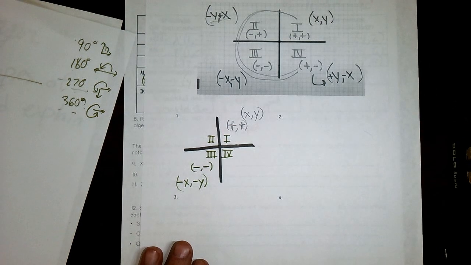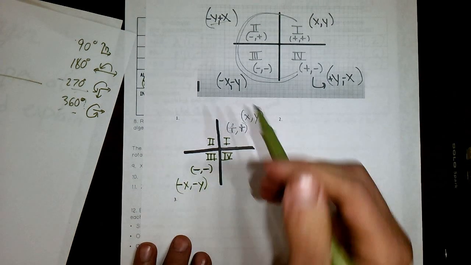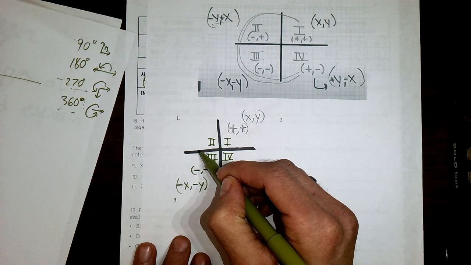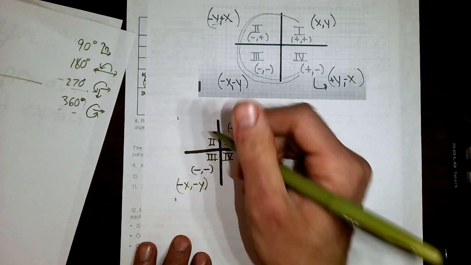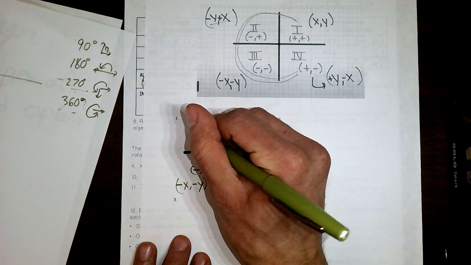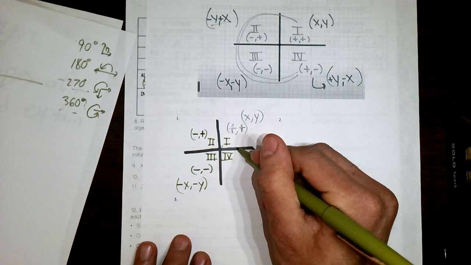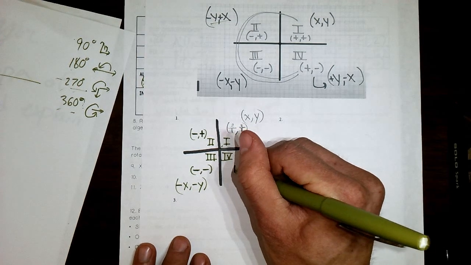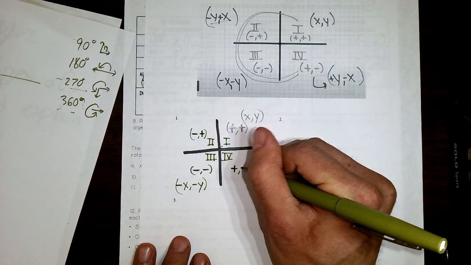Now here it's a little bit trickier. What about quadrant 2? Negative and positive. Okay, and it's important you do write that part down. And what about quadrant 4? Positive, negative. Right, there's one of each.